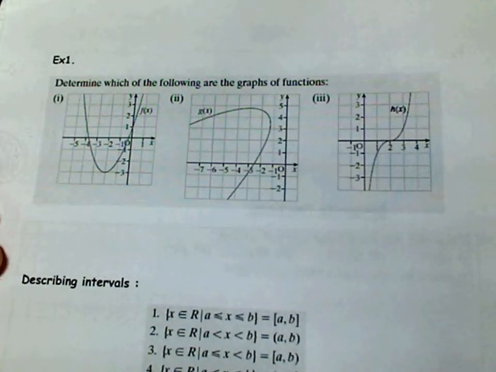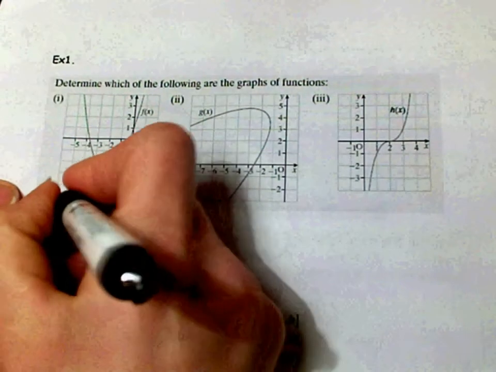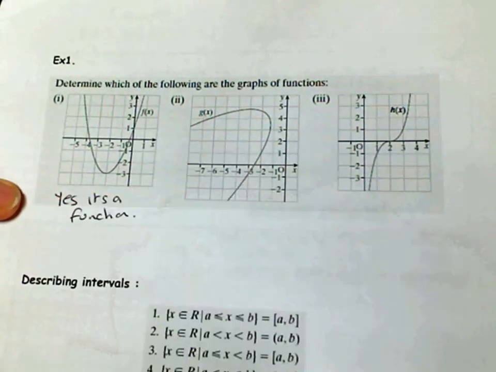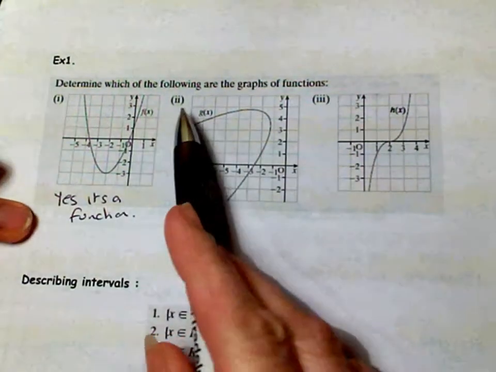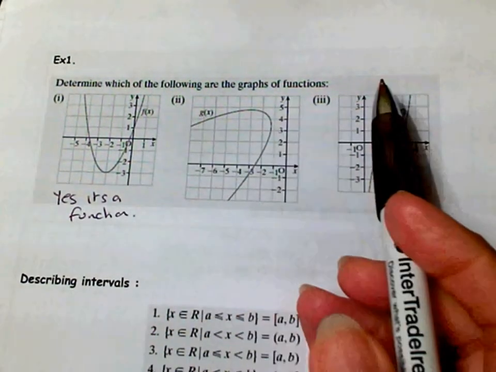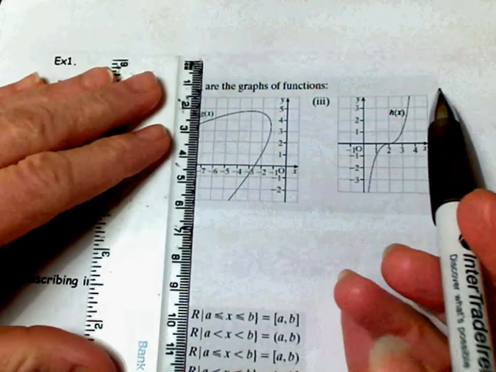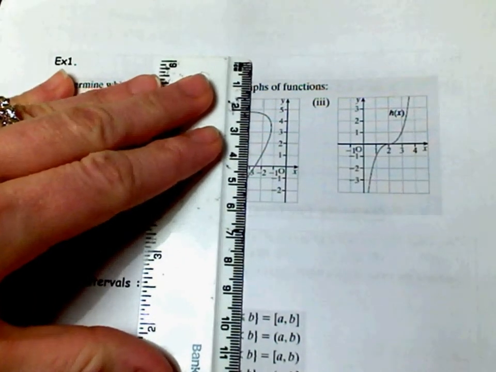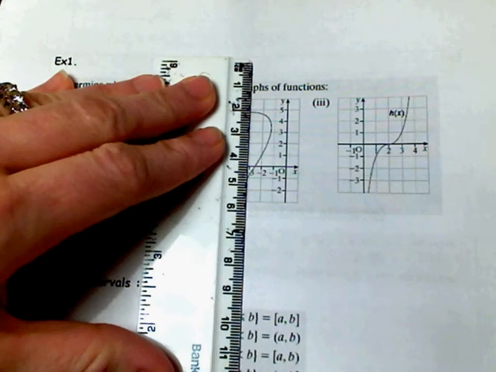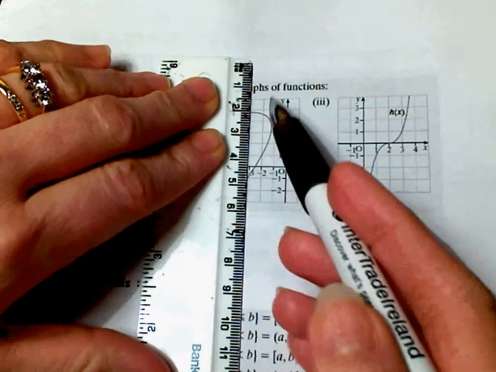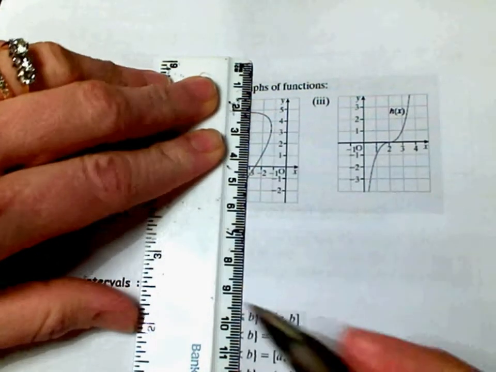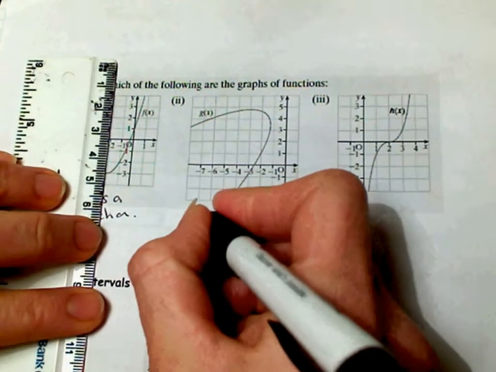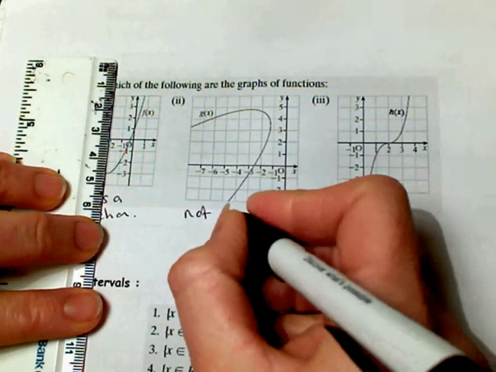Remember, that's the criteria. It can only intersect it once. So yes, it's a function. Okay, now if we look at part 2, it's not a function, because if you were to move your vertical line across, there are x values where you will get 2 y values. Okay, so this is not a function because the vertical line has the potential to intersect the graph more than once, so it's not a function.